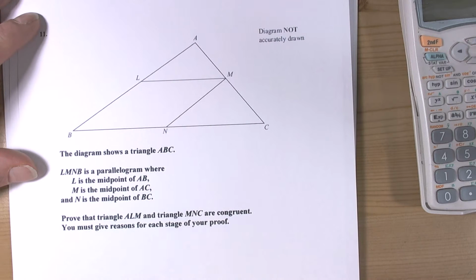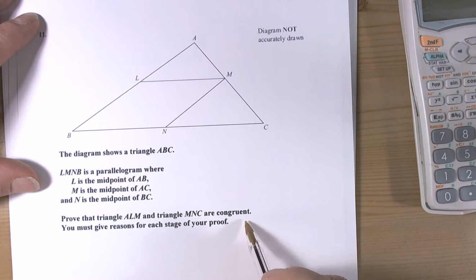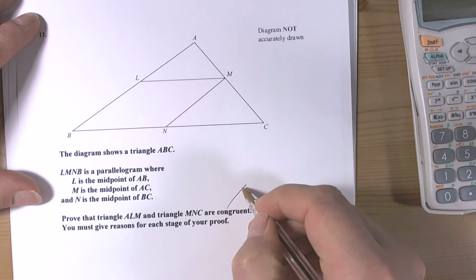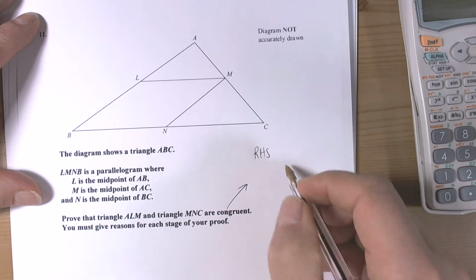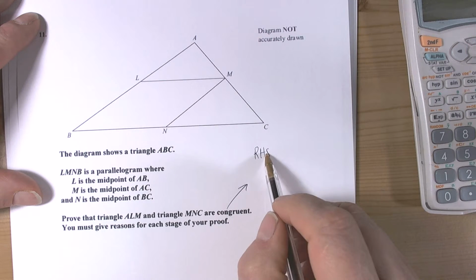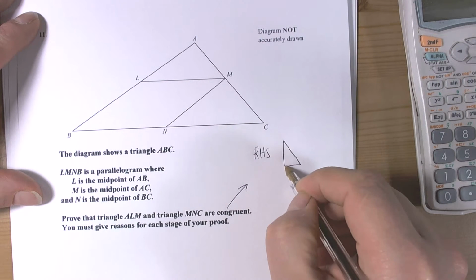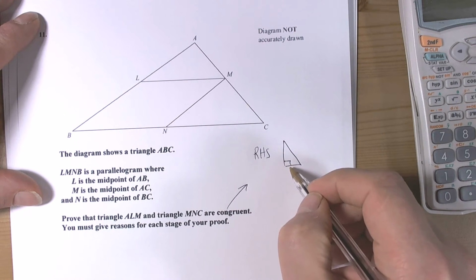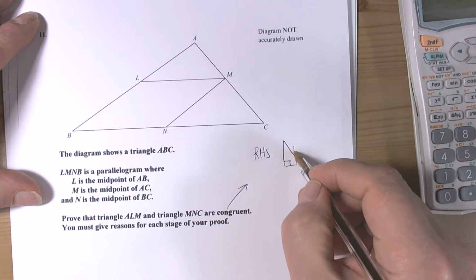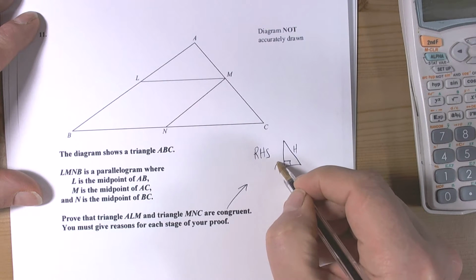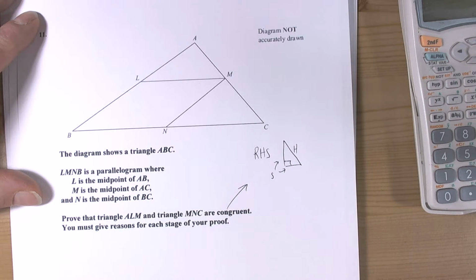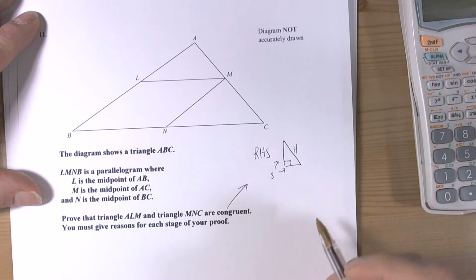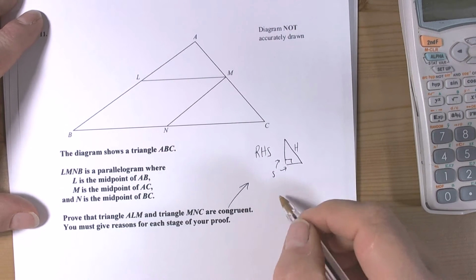So here we've got a question involving congruent triangles, and at GCSE level that tends to mean we're looking to prove either the two triangles have got the right angle hypotenuse side property, which basically means we show that the two right angle triangles that we're working with have the same hypotenuse length and one of the sides being the same. Through Pythagoras it doesn't matter which one, because once you've fixed one of them then the other one will be the same anyway through Pythagoras' theorem.